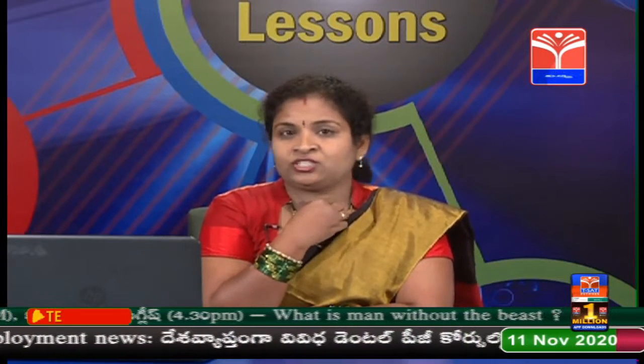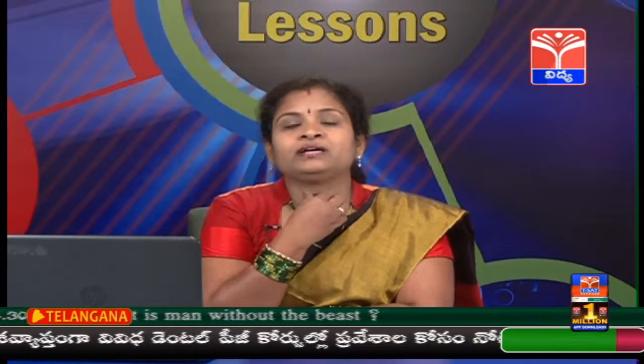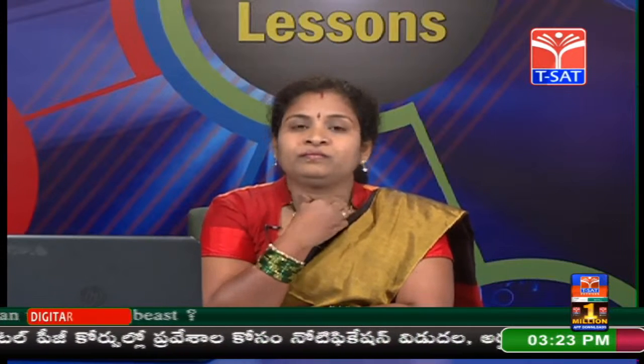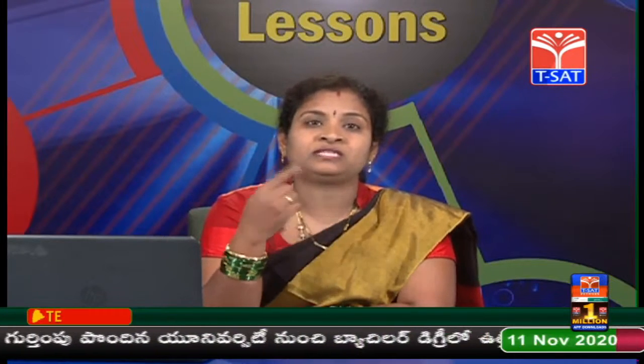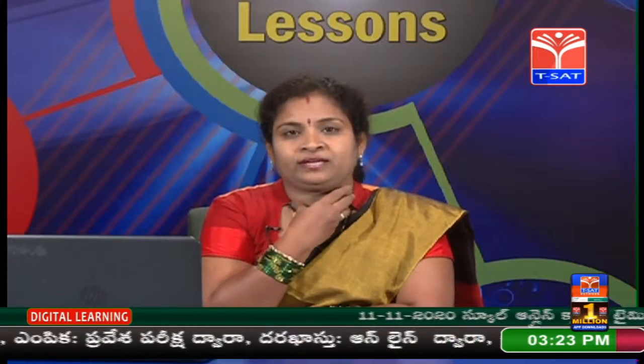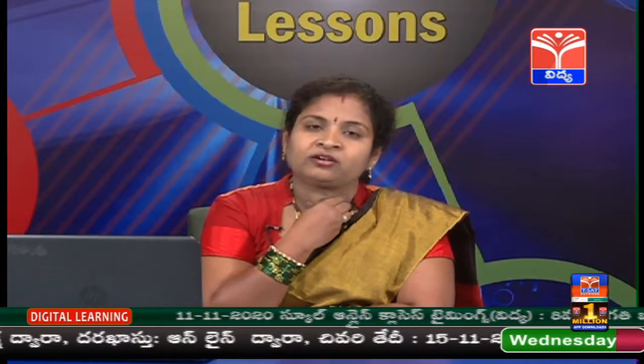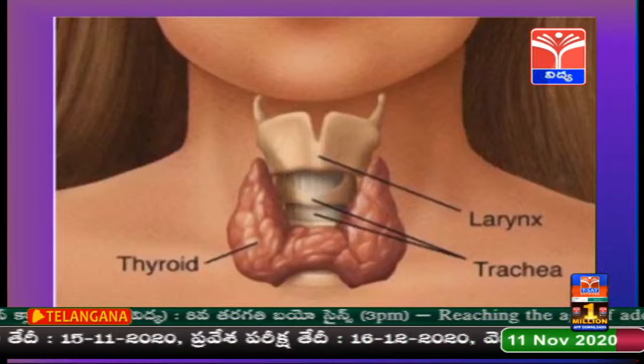In ladies, actually Adam's apple is absent, but they have a swollen throat. This is because the thyroid gland is not functioning properly, because the pituitary gland is not producing TSH properly, and so the thyroid is not getting stimulated, and thus it starts swelling. Thyroid does not produce thyroxine properly, and that is why simple goiter takes place.